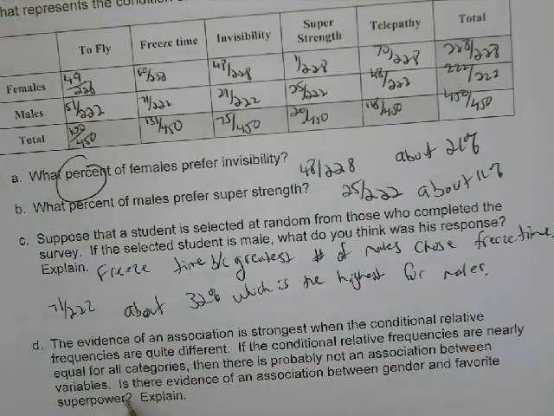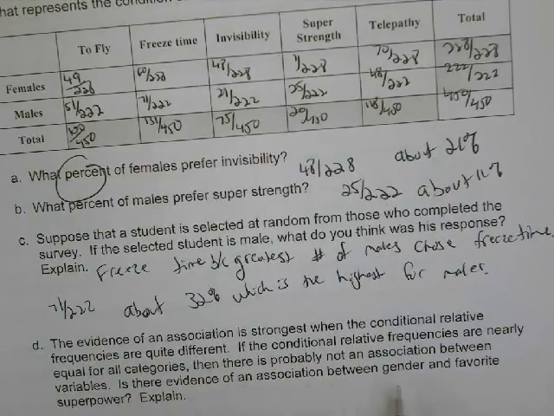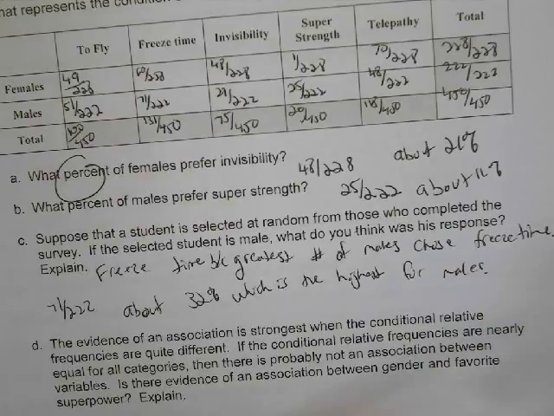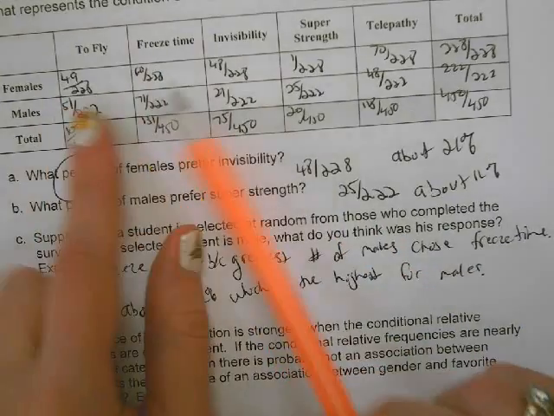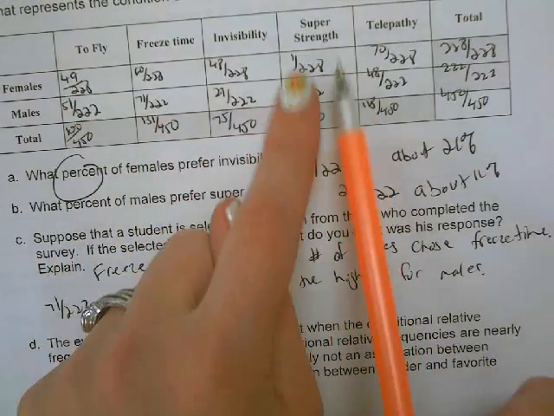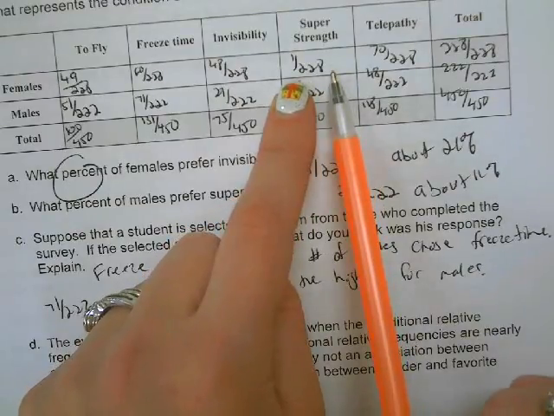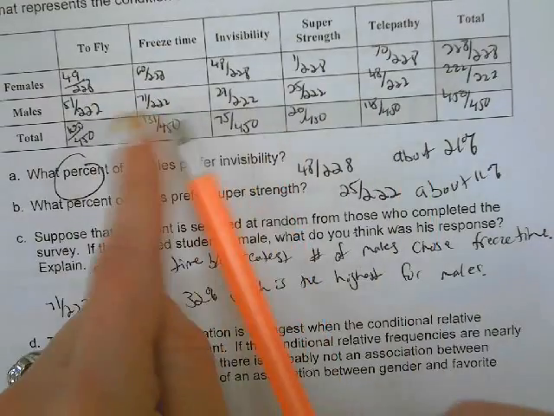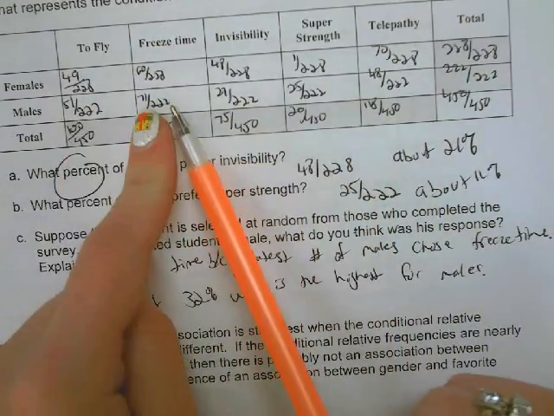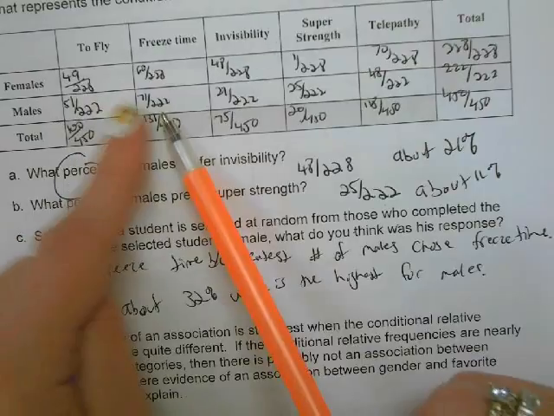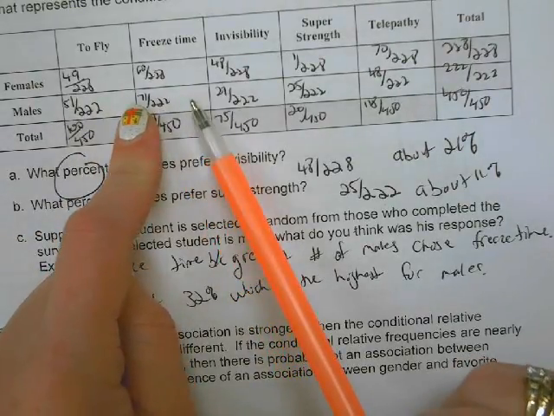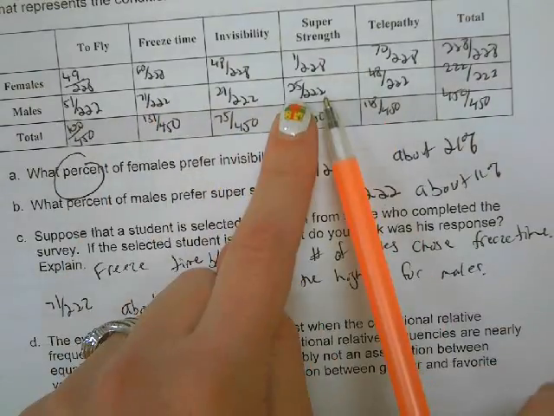Is there evidence of an association between gender and favorite superpower? So I'm not going to write this all out, but I would say yes, there is. Females aren't interested in super strength because only 1 out of 228 chose super strength. Males are most interested in freeze time because 32%, or 71 out of 222, chose freeze time compared to 25 out of 222.